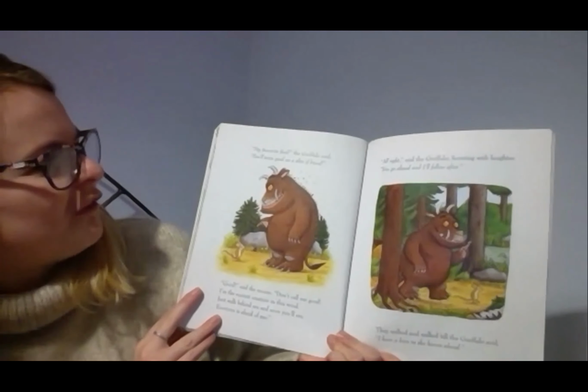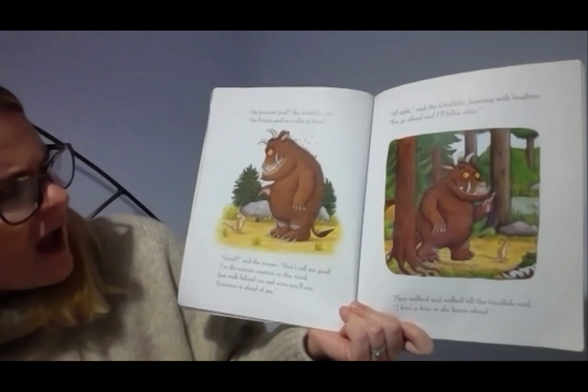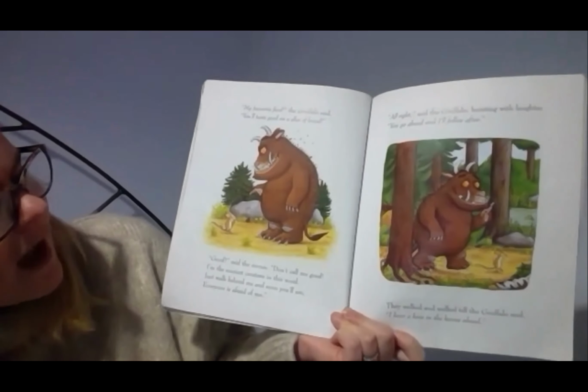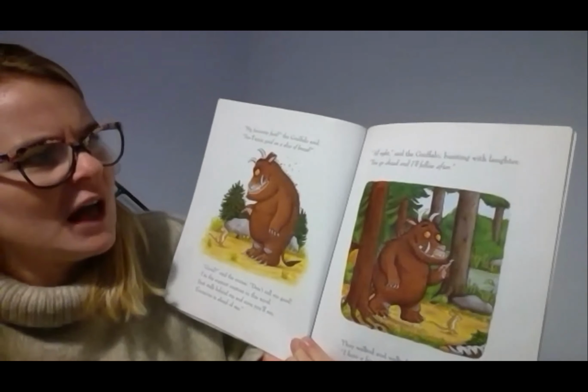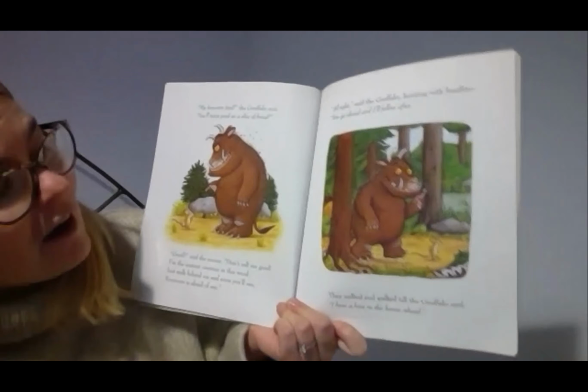My favourite food, the Gruffalo said. You'll taste good on a slice of bread. Good, said the mouse. Don't call me good. I'm the scariest creature in this wood. Just walk behind me and soon you'll see everyone is afraid of me. All right, said the Gruffalo, bursting with laughter. You go ahead and I'll follow after.